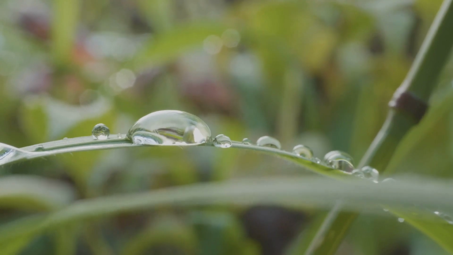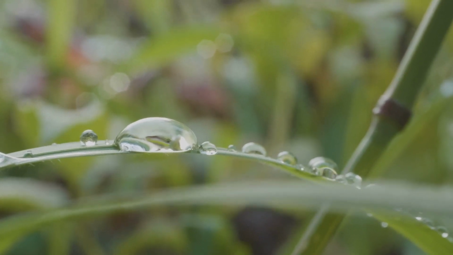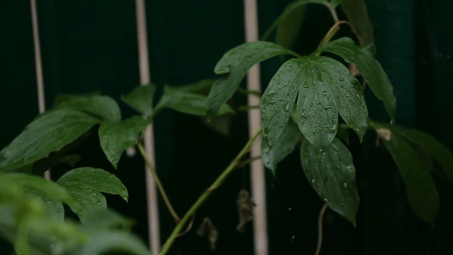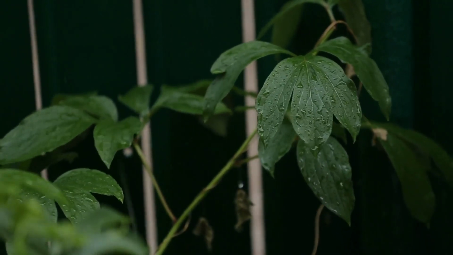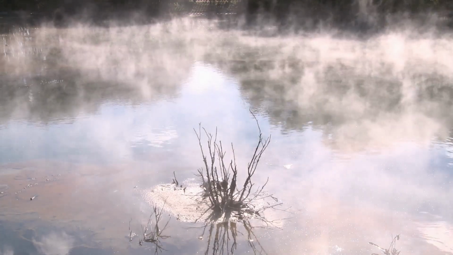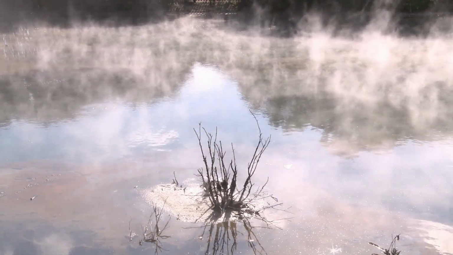When water is exposed to air, the tiny water molecules on the surface start to gain energy from the heat in the air or from the sun. This extra energy makes the water molecules move faster and break free from each other. As they move faster, they rise into the air as water vapor.